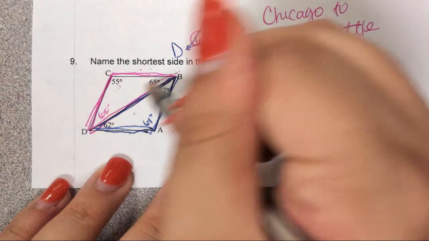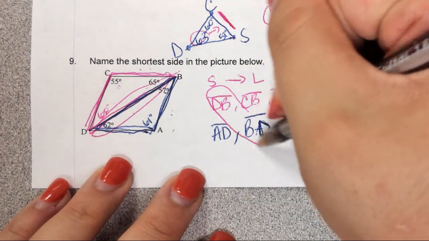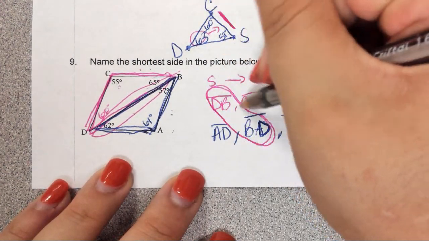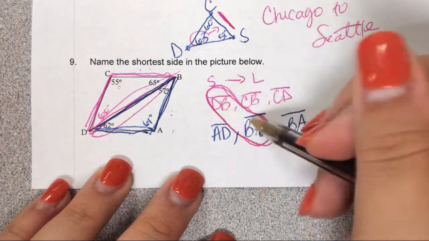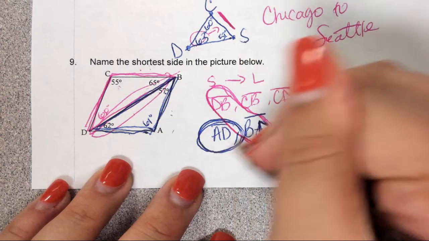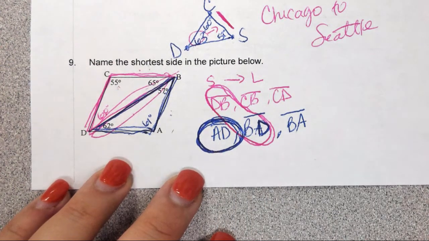Now remember, they share this side right here. Those are the same. And therefore, what's my shortest side? Well, if they're the same, then this one's shorter. So AD is your answer.